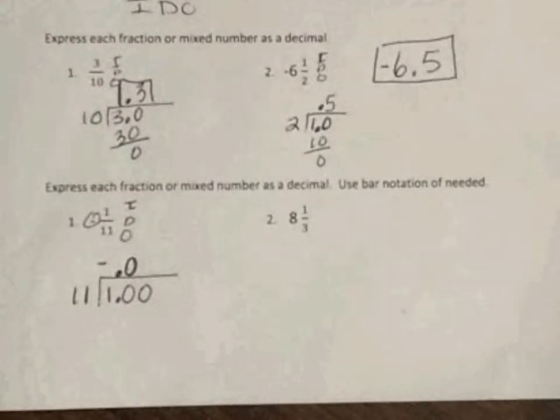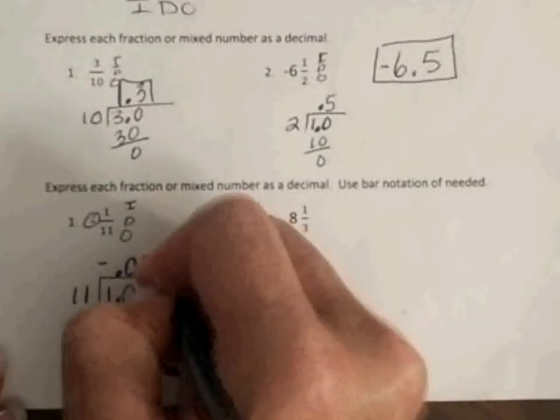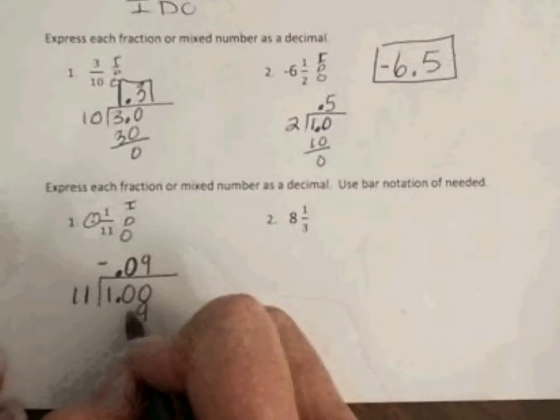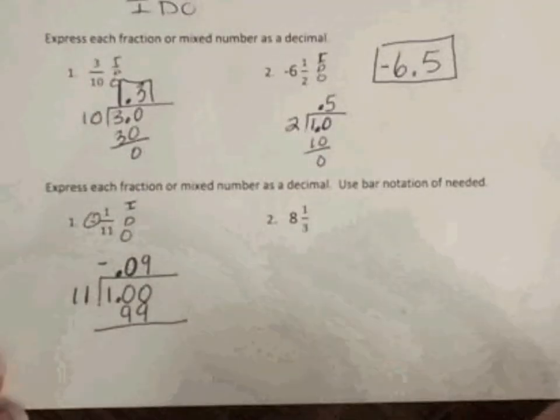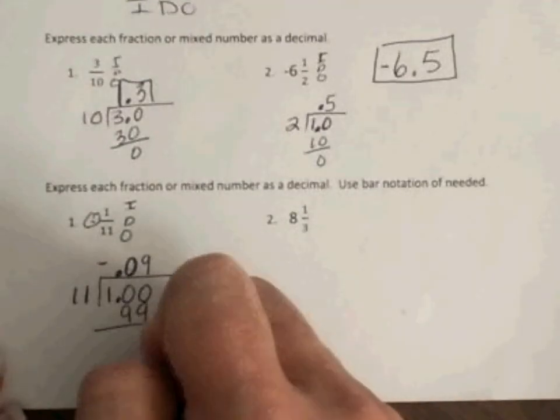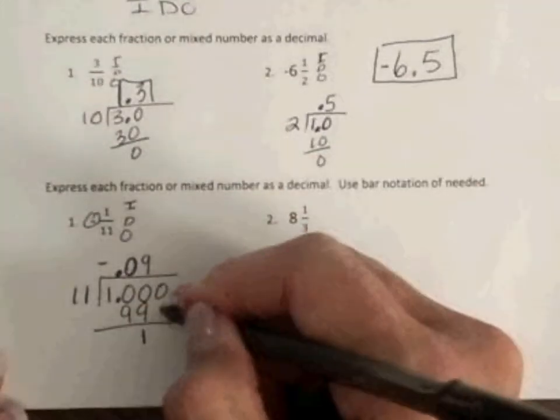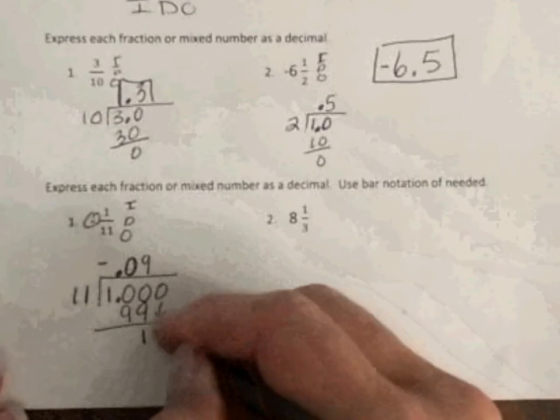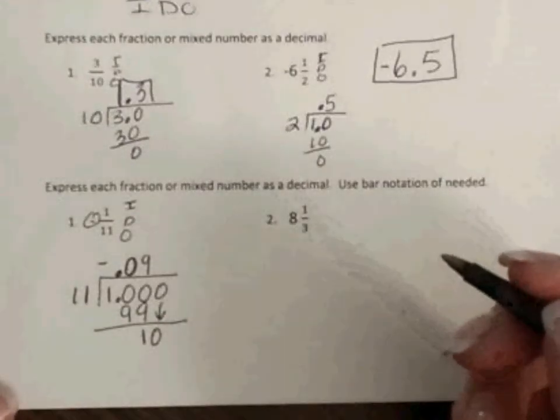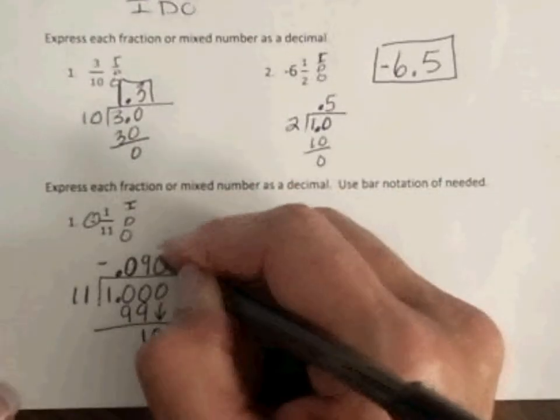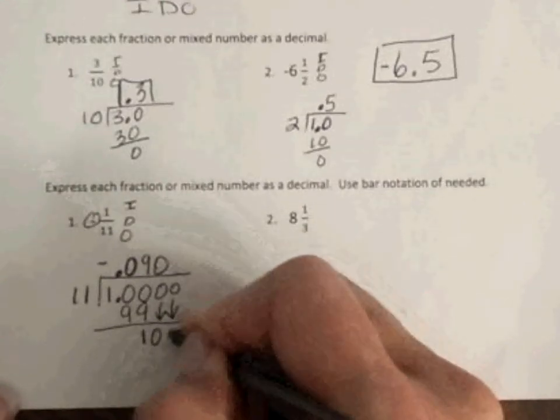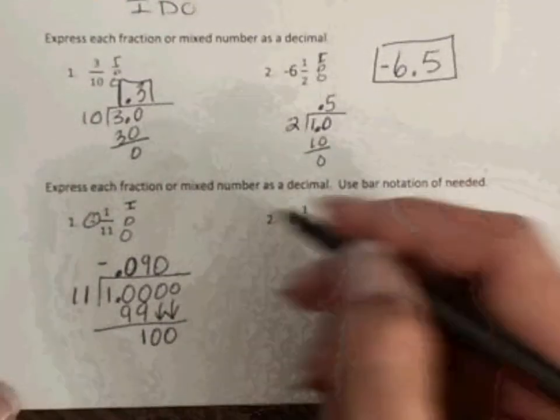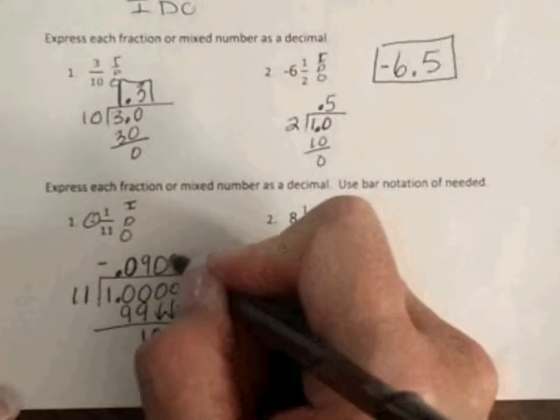It goes 9 times. 9 times 1 is 9, 9 times 1 is 9. So I have 99. 100 minus 99 is 1. I'm going to bring another 0 down. 11 will not go into 10, so I'm going to hold my place up there. Bring yet another 0 down. 11 goes into 100 9 times.